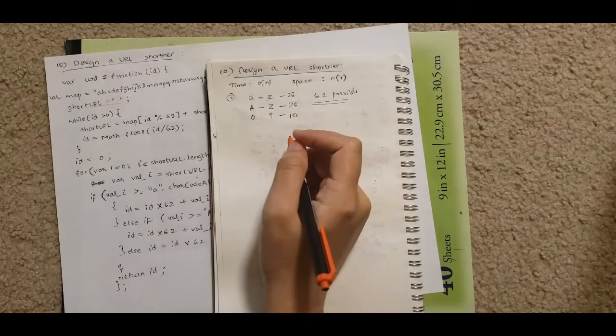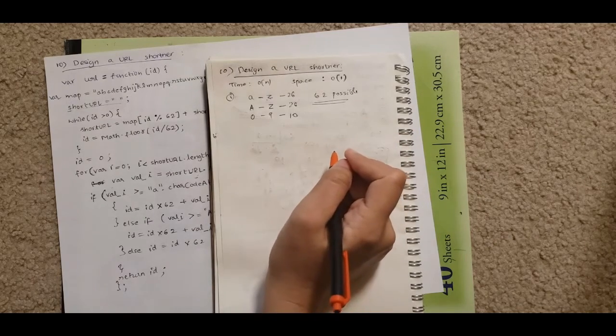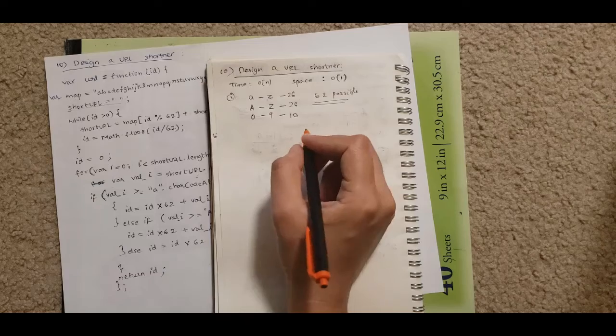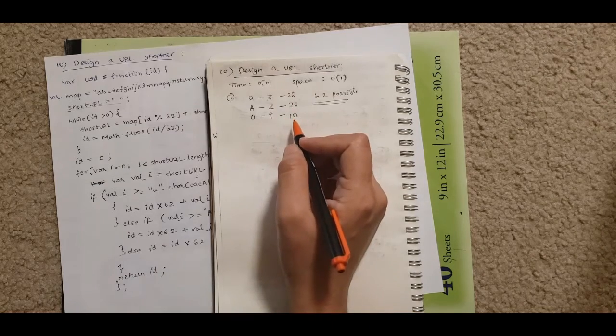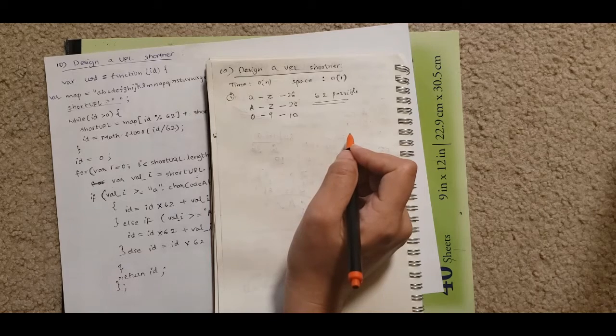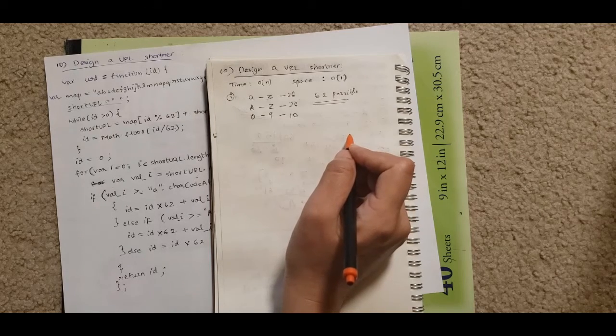Hello, this is question number 10 from assignment 6. The question is to design a URL shortener. In the database, the URLs which are stored have an associated integer ID with them. What we do in this solution is take that integer ID which represents the URL and convert it into a short 6-character URL.